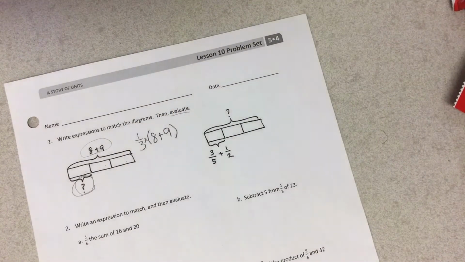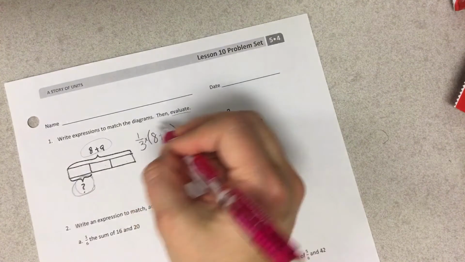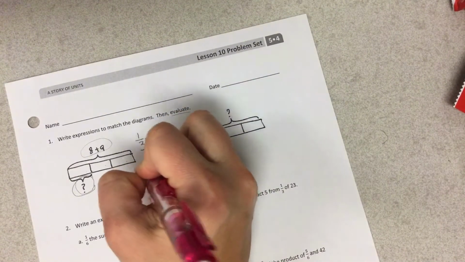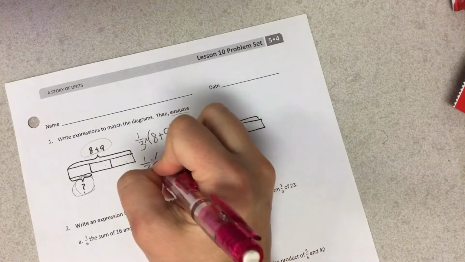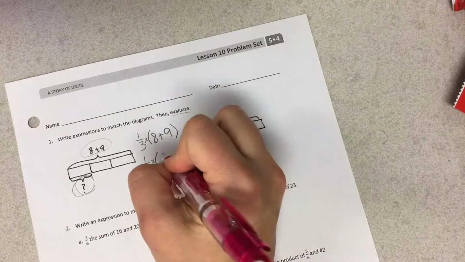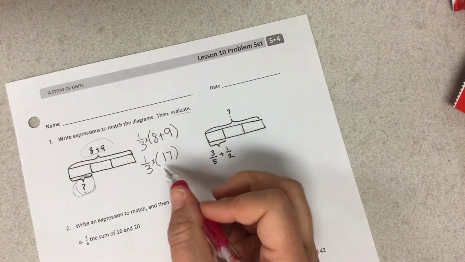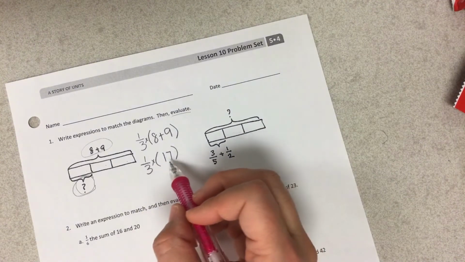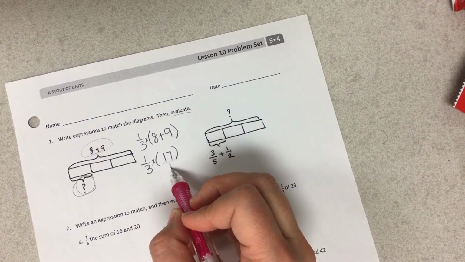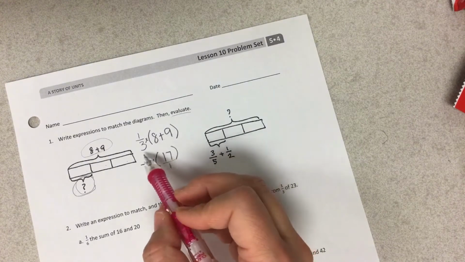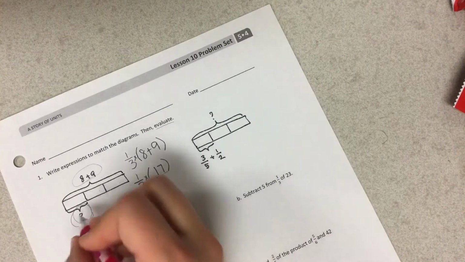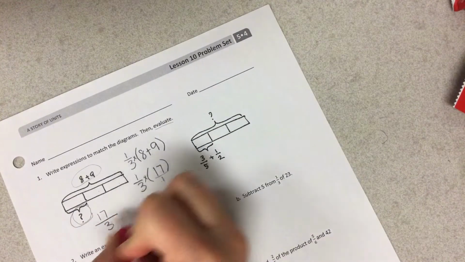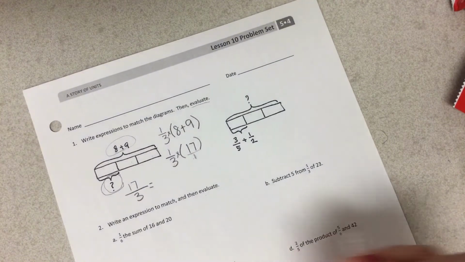Okay? So I always want to do what is in my parentheses first. So I have 1/3, and then 8 plus 9, which is 17. Remember guys, when I'm multiplying, I'm just multiplying straight across, and that whole number has that invisible 1. So 1 times 17 is 17, and then 3 times 1 is 3. So it equals 17/3.